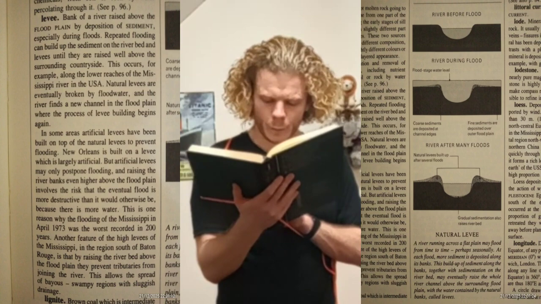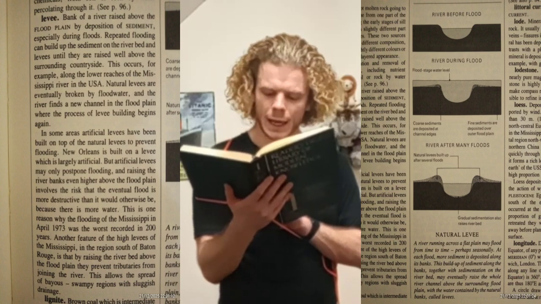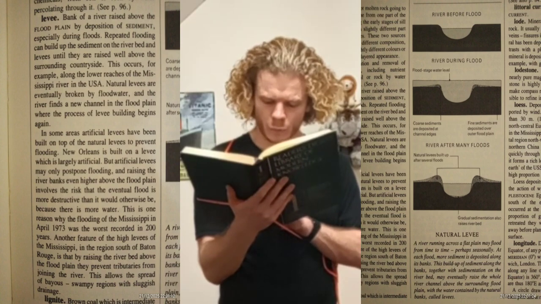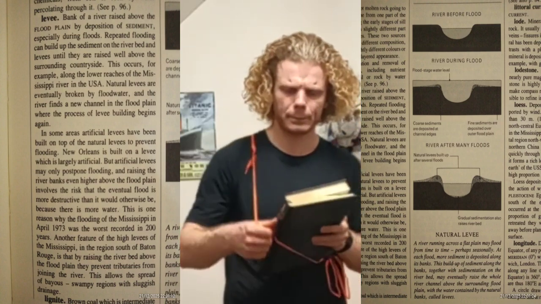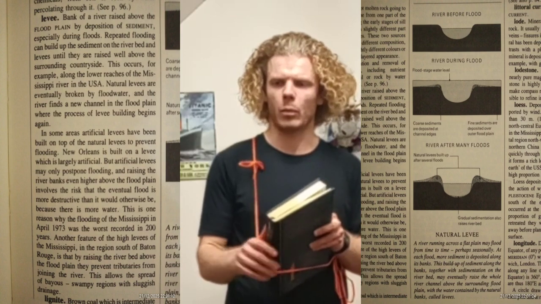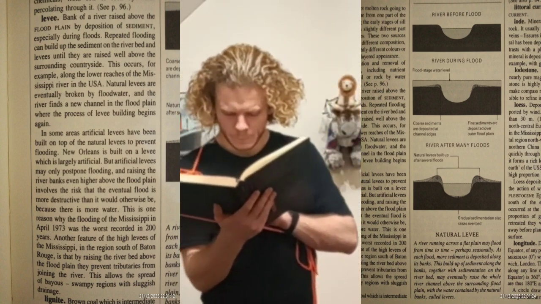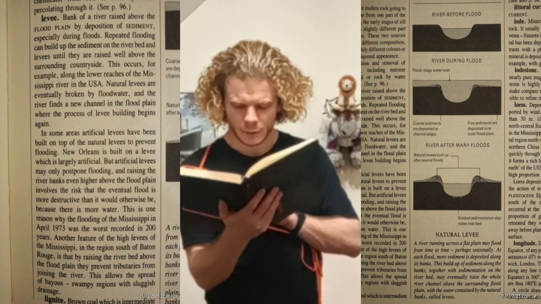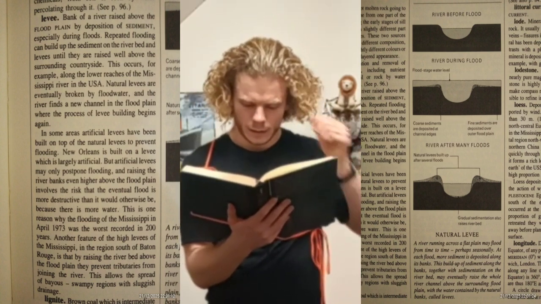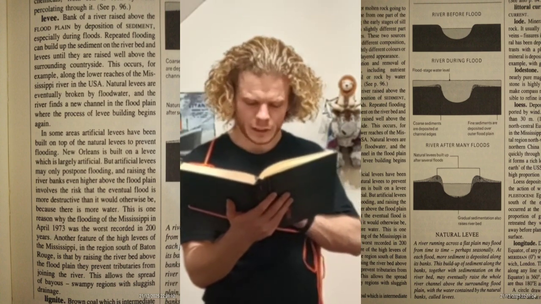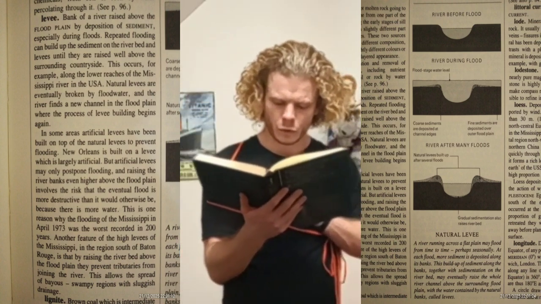But artificial levees may only postpone flooding, and raising the riverbanks even higher above a floodplain involves the risk that the eventual flood is more destructive than it would otherwise be, because there is more water. New Orleans is built on such big levees, but they have been artificially raised. This is one reason why the flooding of the Mississippi in April 1973 was the worst recorded in 200 years.